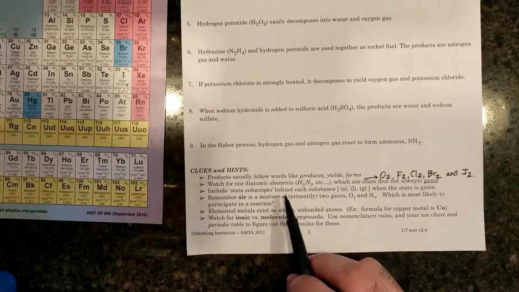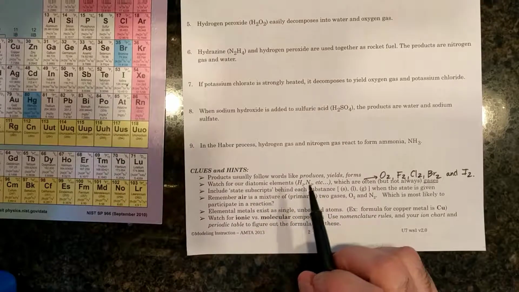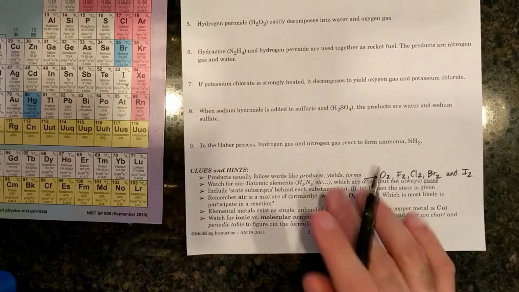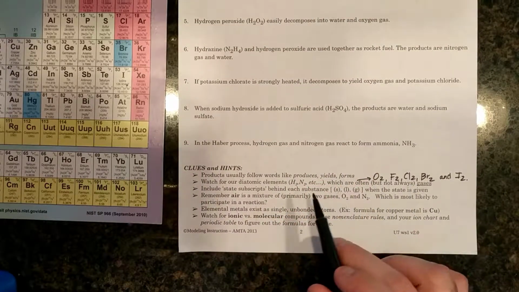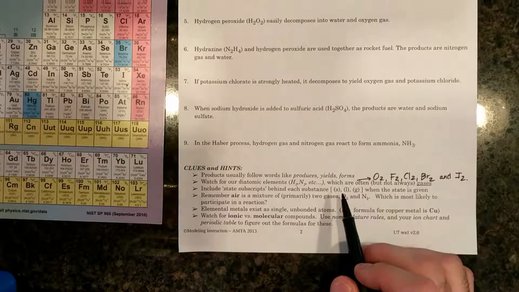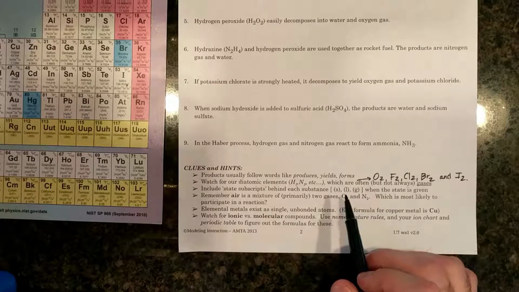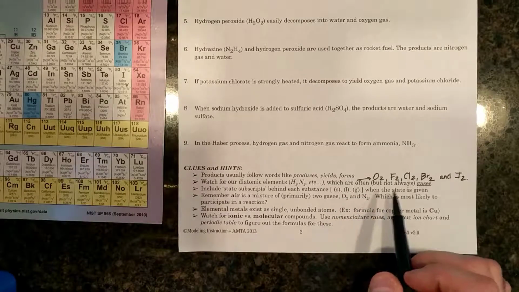Include state subscripts behind each substance. When we get back from spring break, we're going to have to put the states of matter in. So if it's a solid, you put S. If it's a liquid, L. Gas, G. If it's aqueous, you put AQ when the state is given.